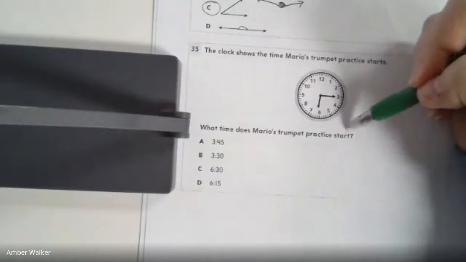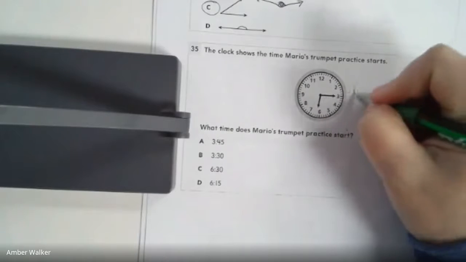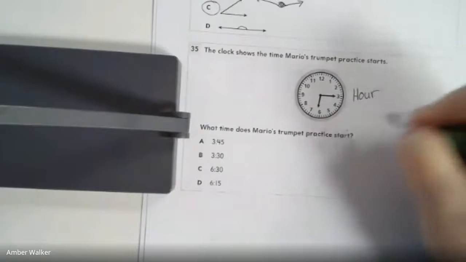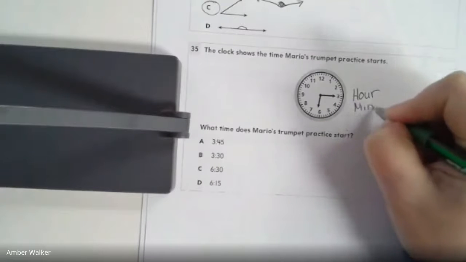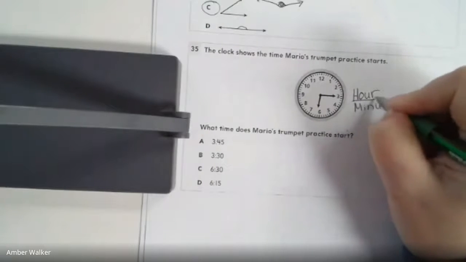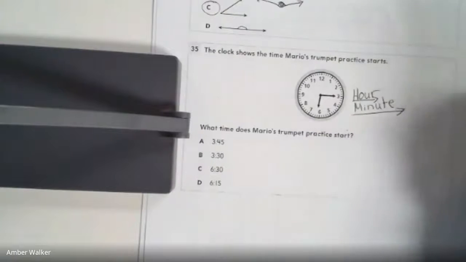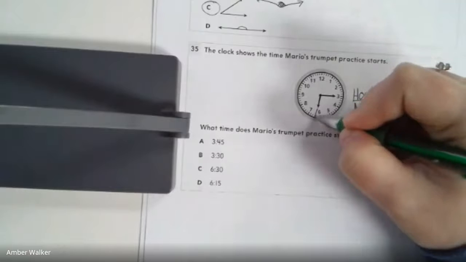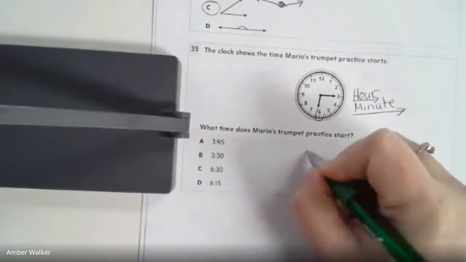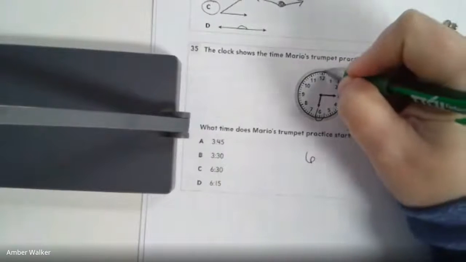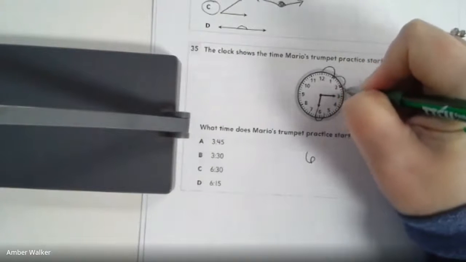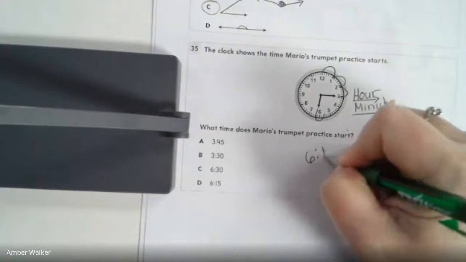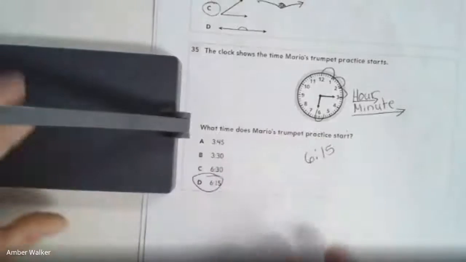What time does trumpet practice start? Well, look again. Your hour hand is your short hand. Your minute hand is your long hand. Hour, minute. And so our short hand is here. It hooks backwards to the 6. And then we count by 5. 5, 10, 15. It is 6:15 on that clock.